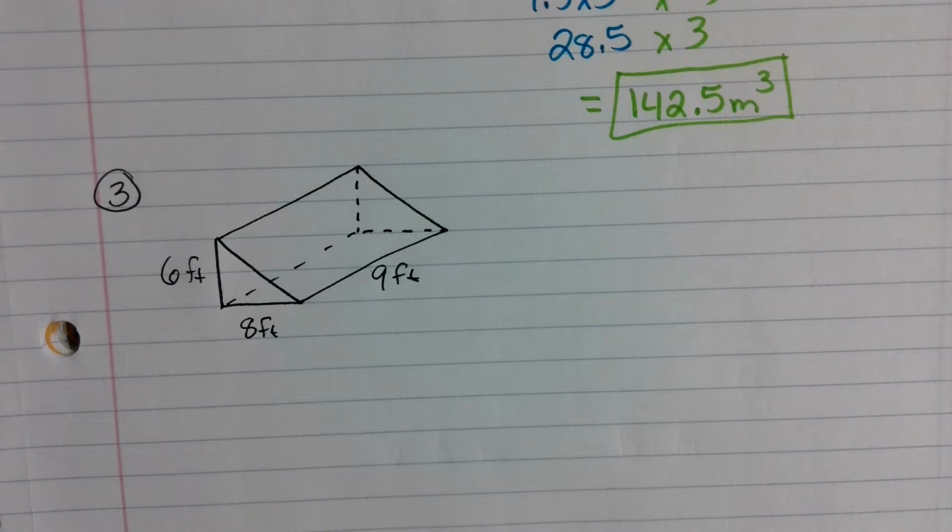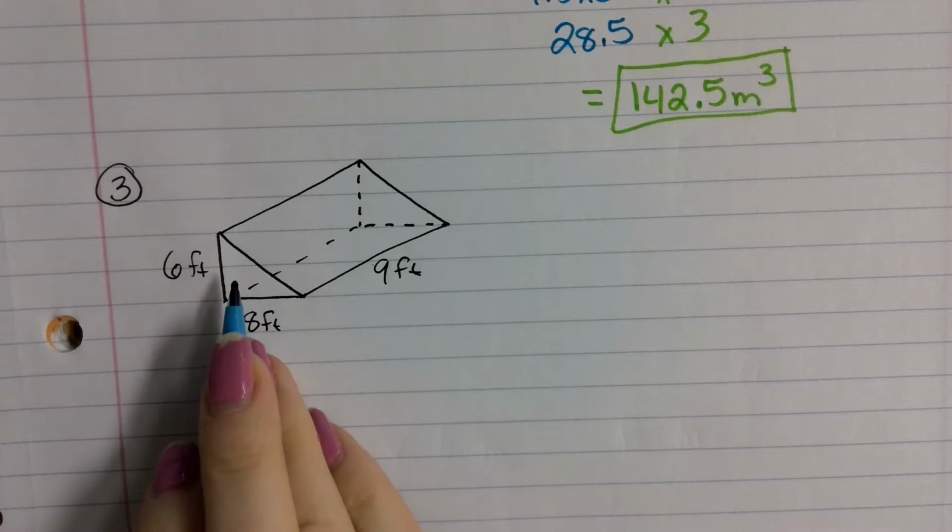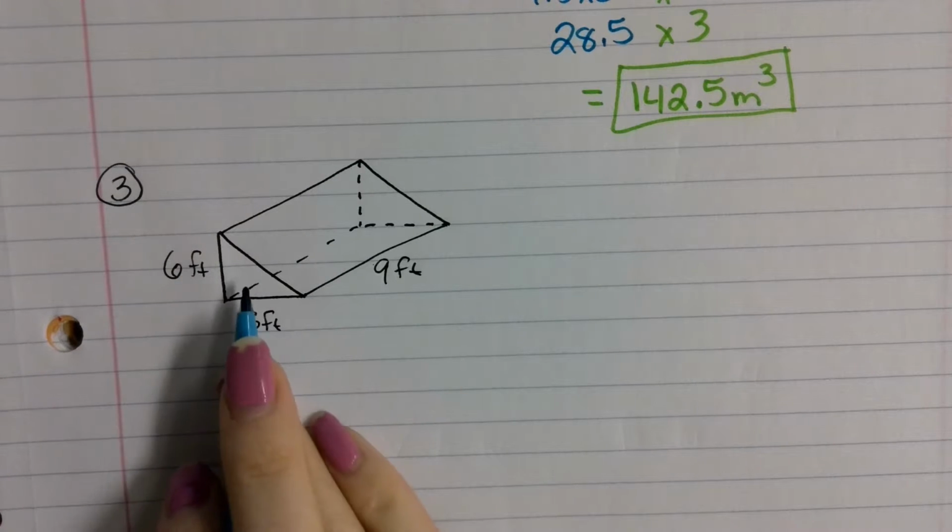So obviously we can't just multiply all 3, because if we multiply all 3, that would be for a rectangular prism. This is not a rectangle, it's a triangle. So what do you think we're going to do after we multiply all 3? Divide it by 2, because the area of a triangle is multiply, divide by 2.